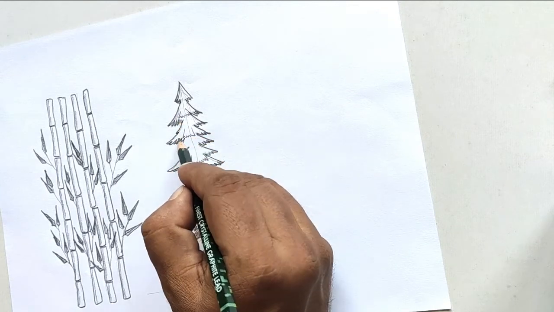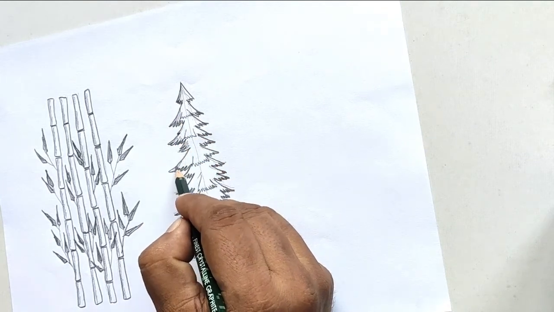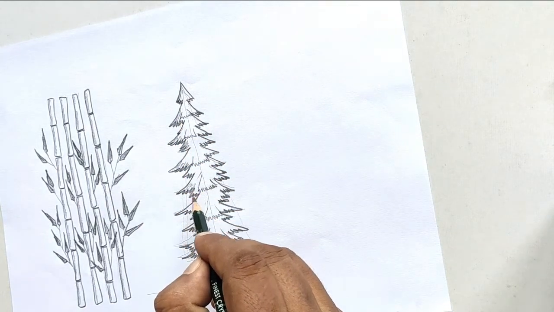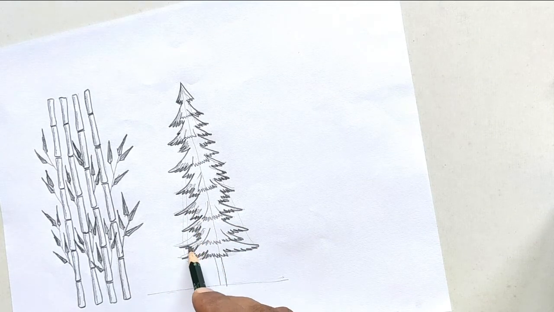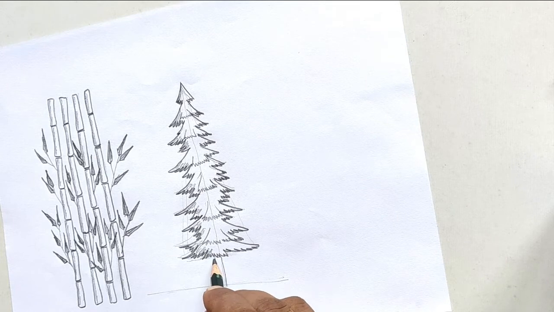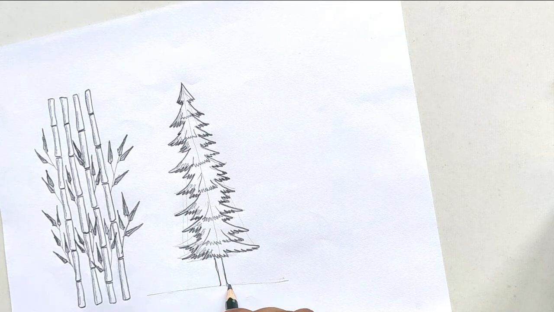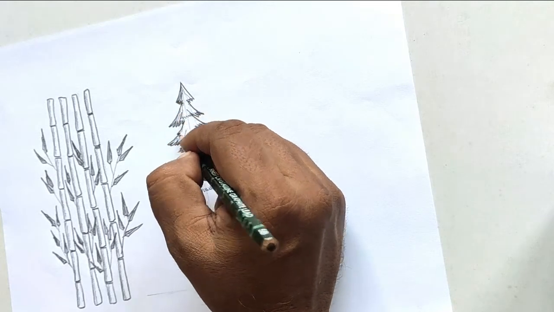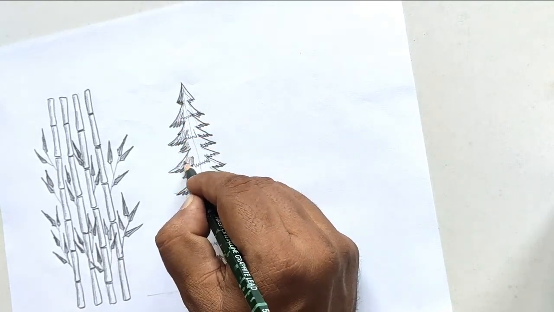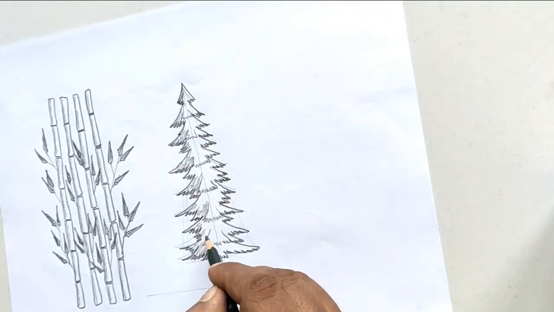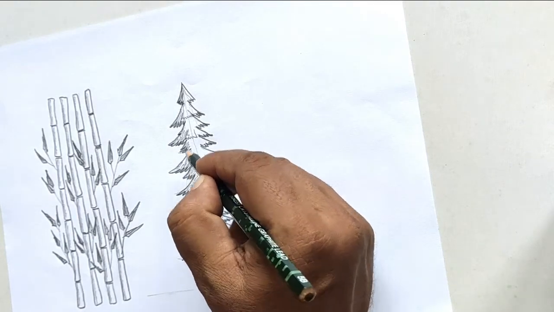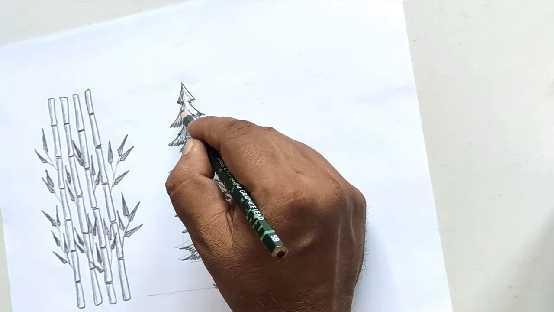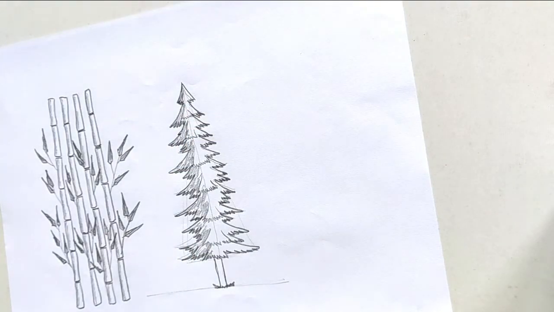Then maybe just make few shade like this, and finish the trunk. So this is a pine tree.